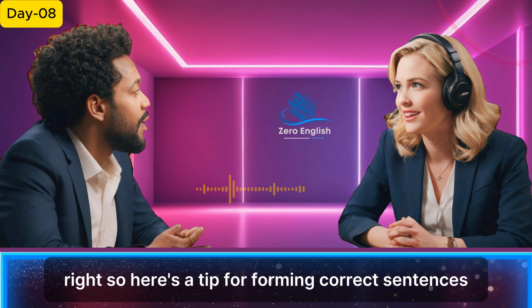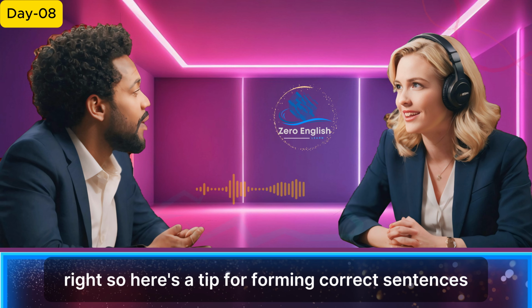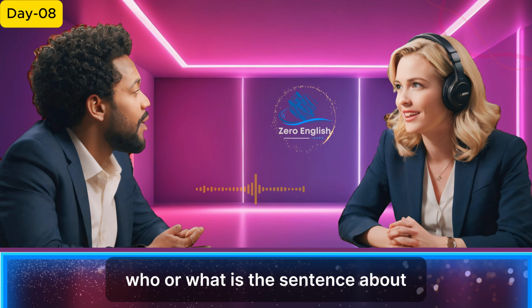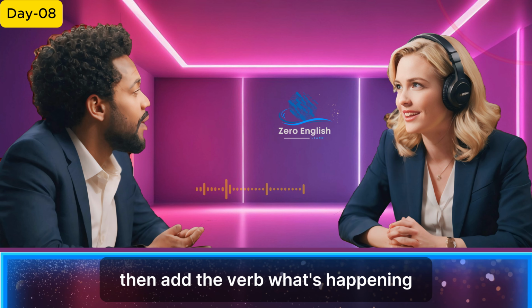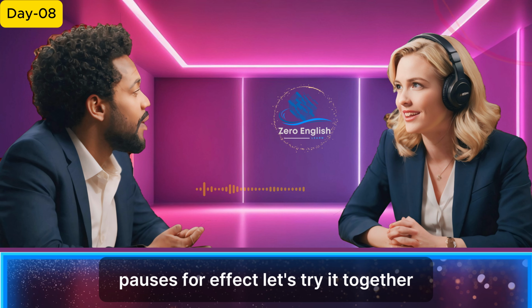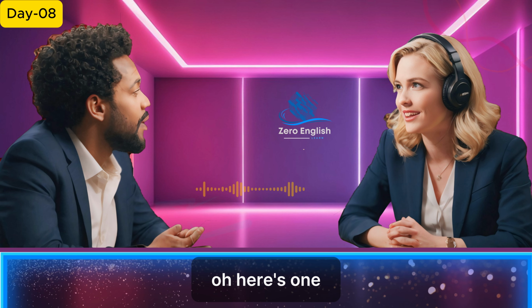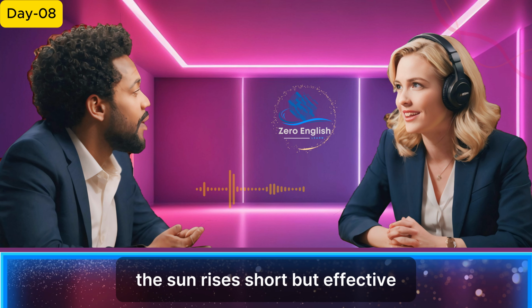Right. So, here's a tip for forming correct sentences. Start with the subject. Who or what is the sentence about? Then add the verb. What's happening? Let's try it together. I'll start. "The dog barks." Oh, here's one. "The sun rises." Short, but effective. Yep, perfect.